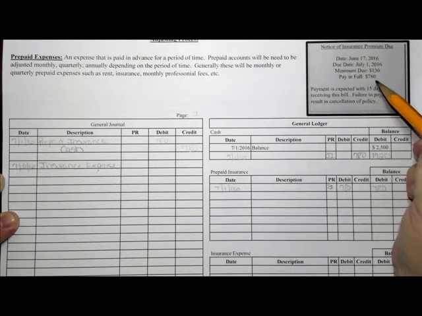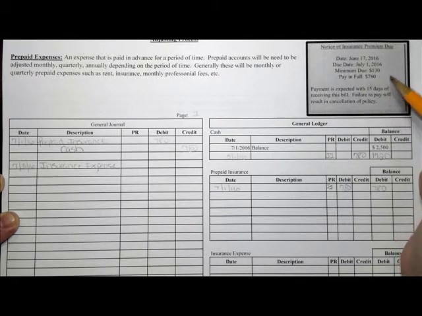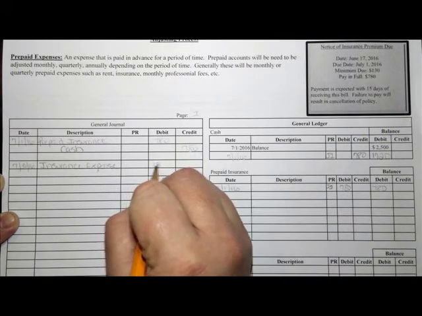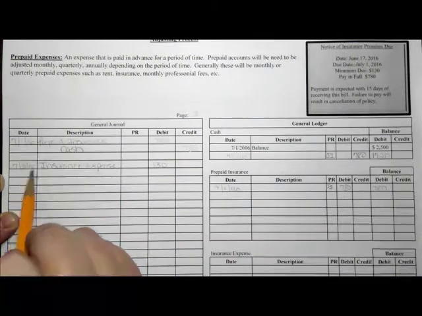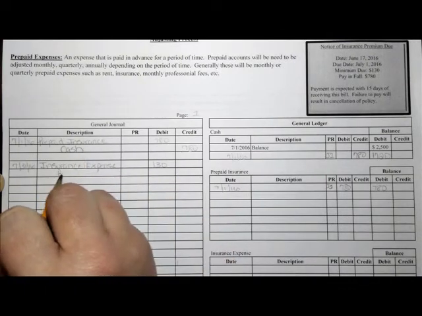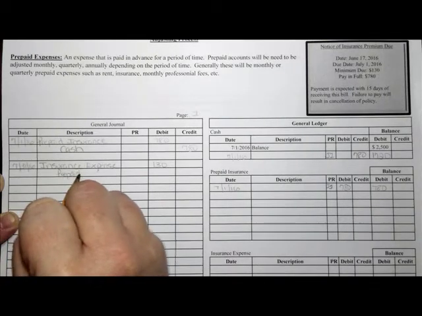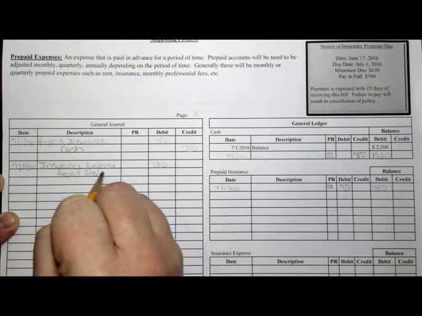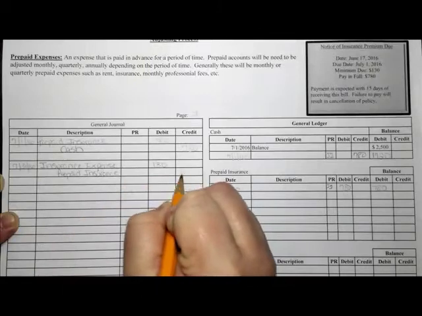The reason I'm debiting $130 is because $130 is the monthly amount, but we paid up front for 6 months. So we're going to adjust for 1 month's worth of insurance expense for the month of July. We're going to debit insurance expense for $130. We're going to credit prepaid insurance for $130.